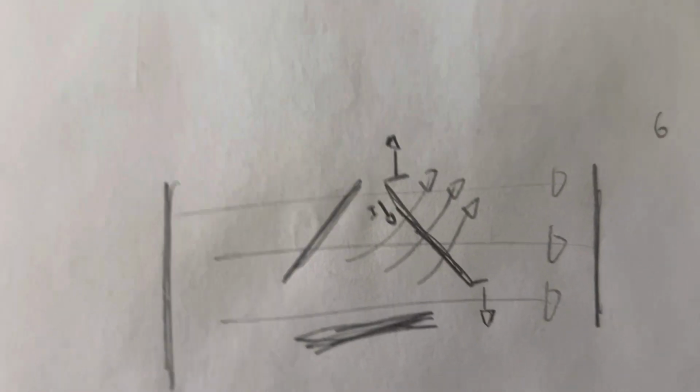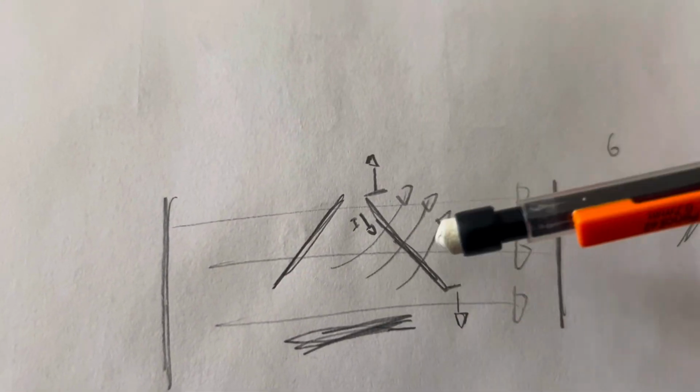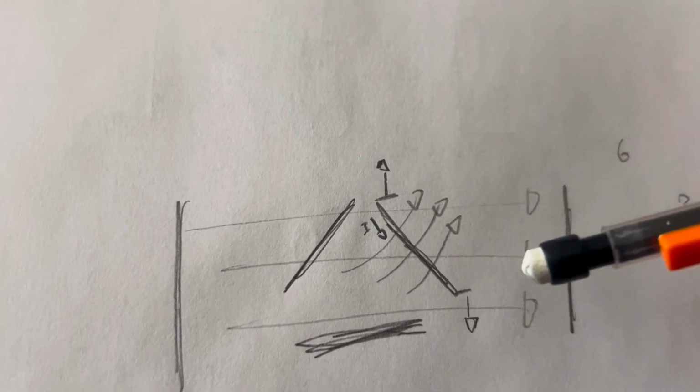So my original plan, and my plan throughout, was to have 3 armatures. But my original plan was to line the magnetic field up there so that it would want to line up there.